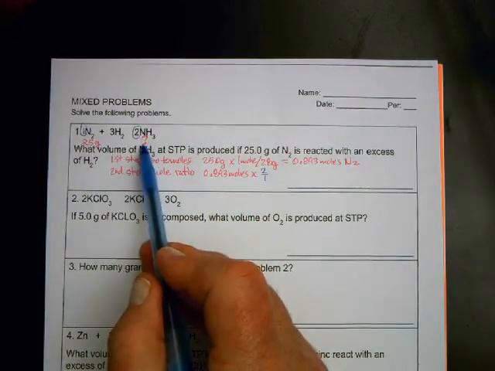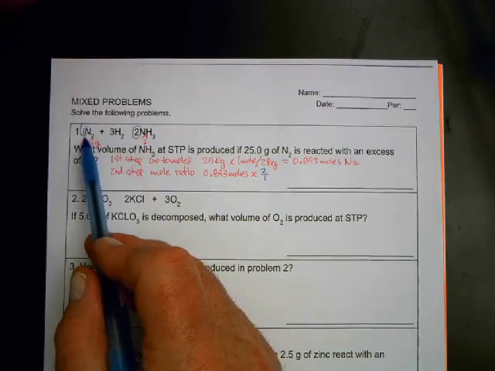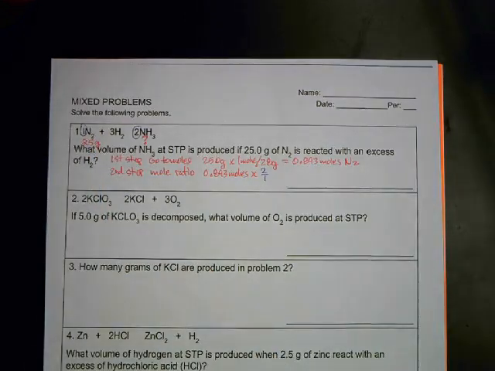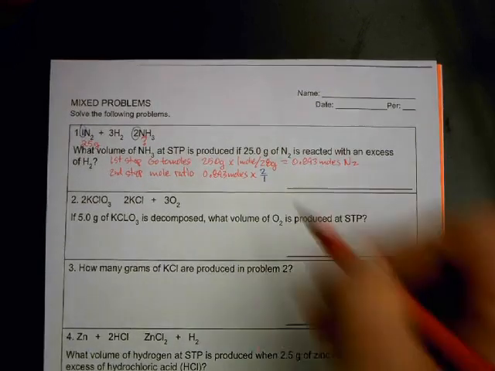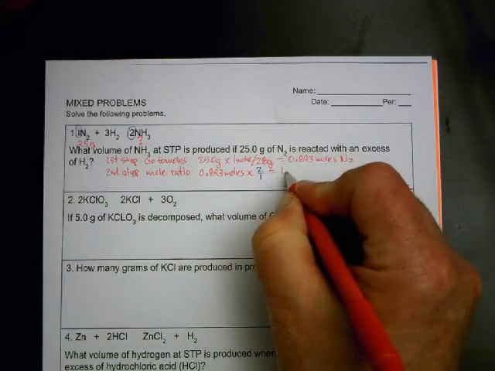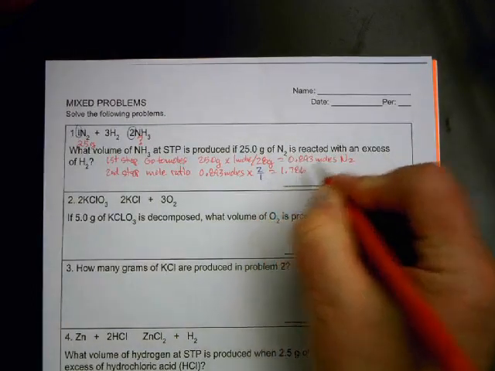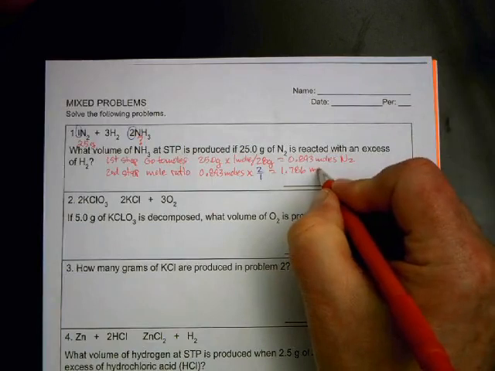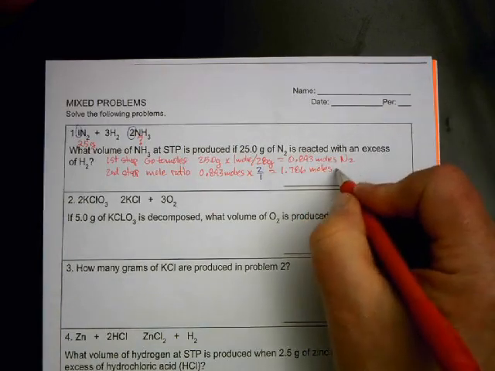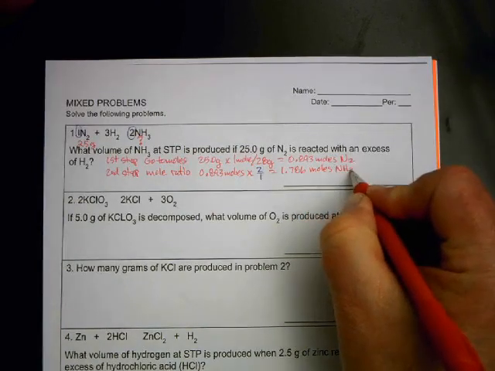The 2, well, that's what I wanted to find out. And the 1, that's what I already know. And so I take 0.893 times 2, and basically I'm going to get 1.786 moles. But now it's the NH3.